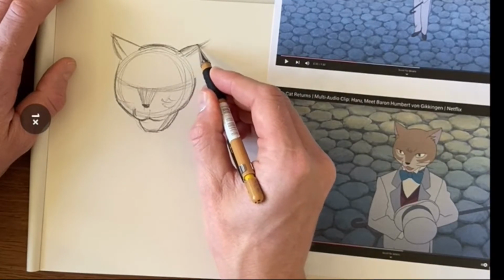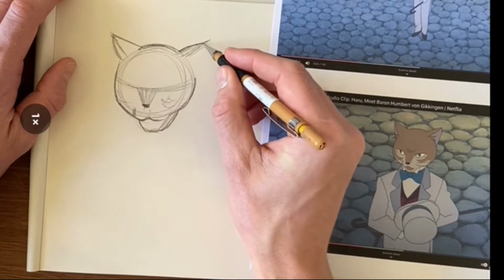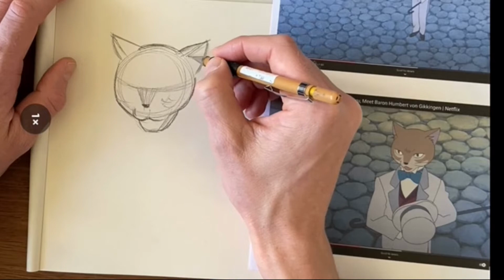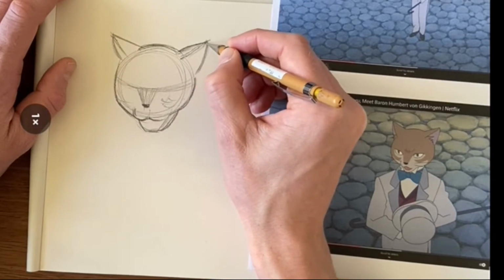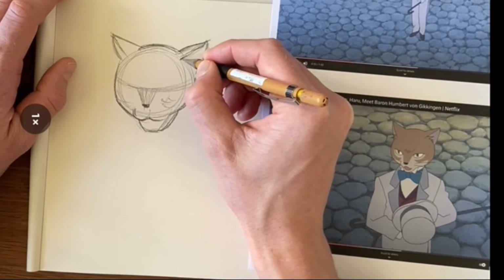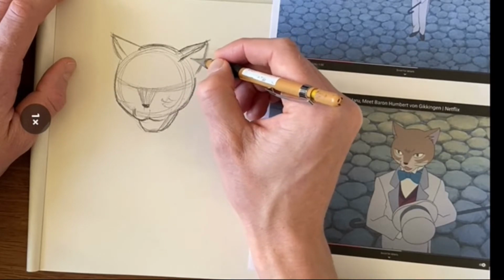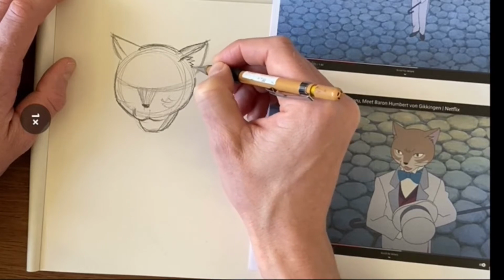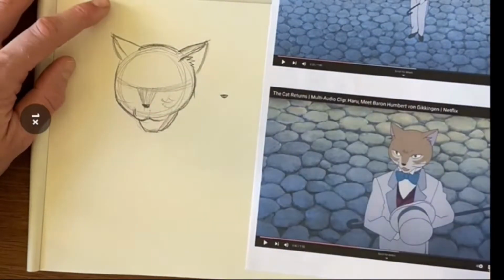This is a bit bendy here, then round. He has this fur sticking out here, just like Doodle actually.